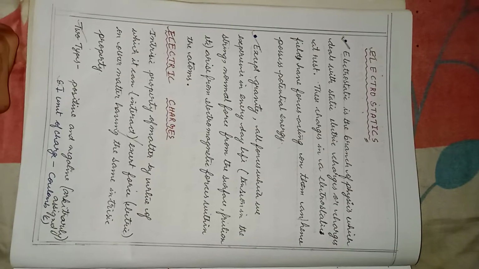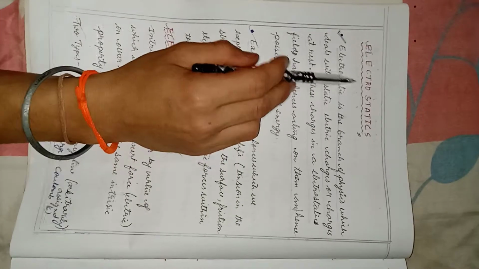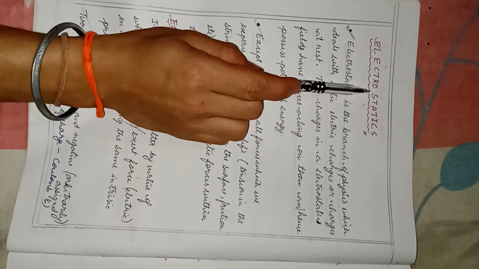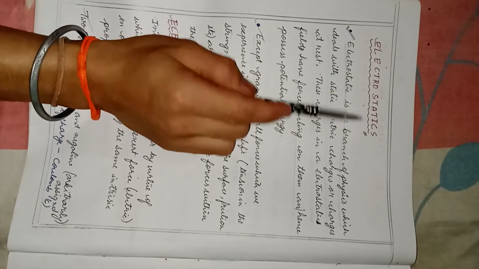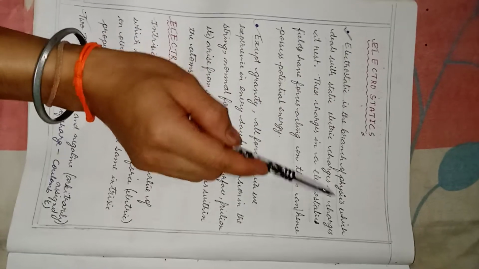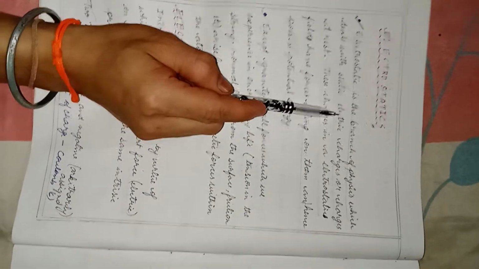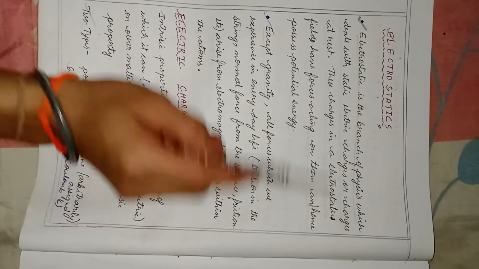Today we'll discuss electrostatics. Now, what is electrostatics? Electrostatics: we already learned that electro means electrons and statics means at rest. So, electrostatics is the branch of physics which deals with static electric charges. Now, electric charges are of two types, that is positive and negative, or charges at rest.